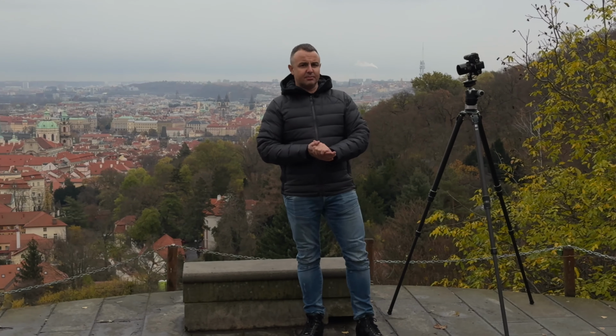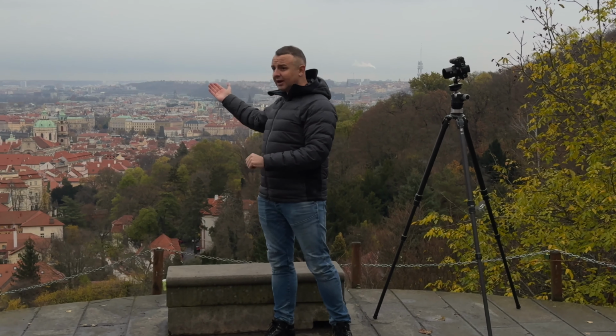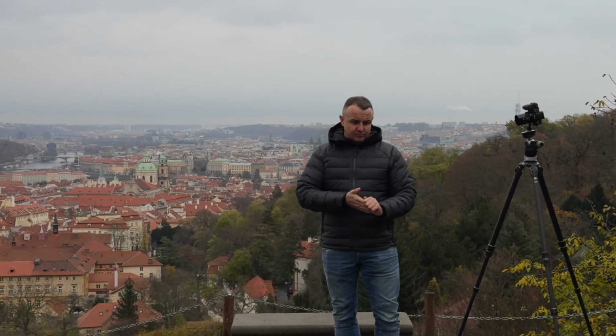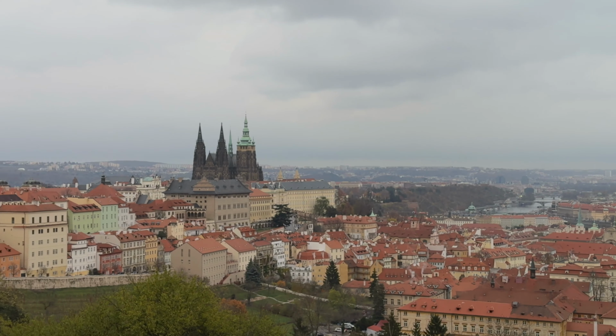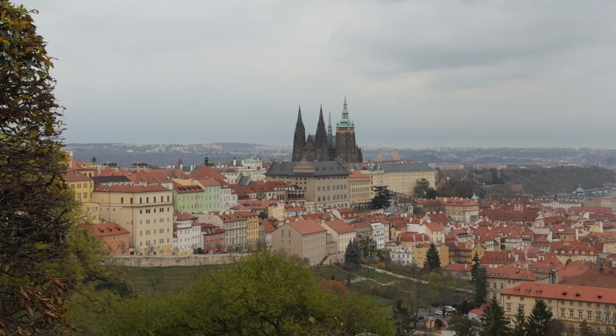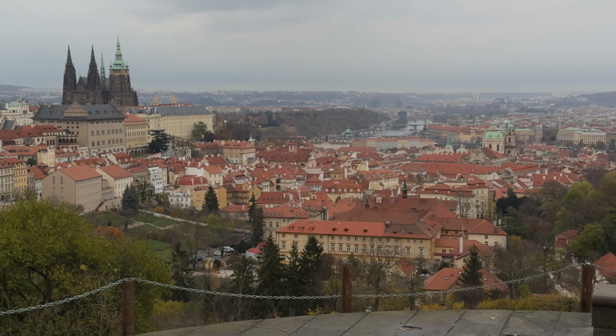Hello guys, we are back in Prague. We have a beautiful cityscape here, Prague Castle. And today we'll talk about normal lens and long lens. Let's start with normal lens. What does it mean, normal lens?